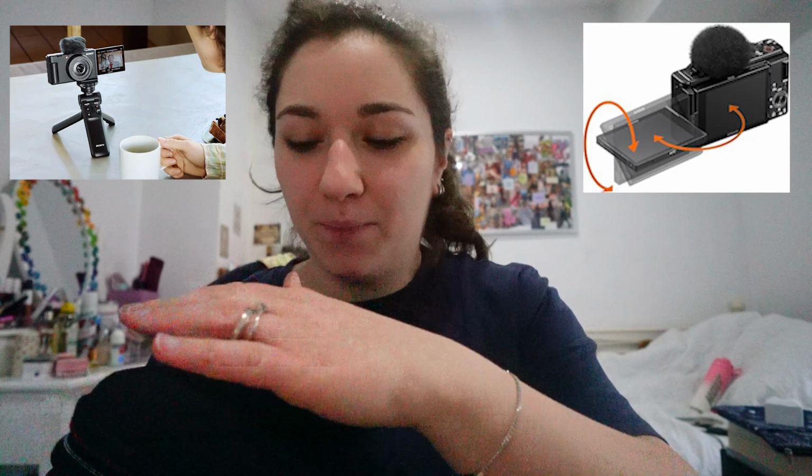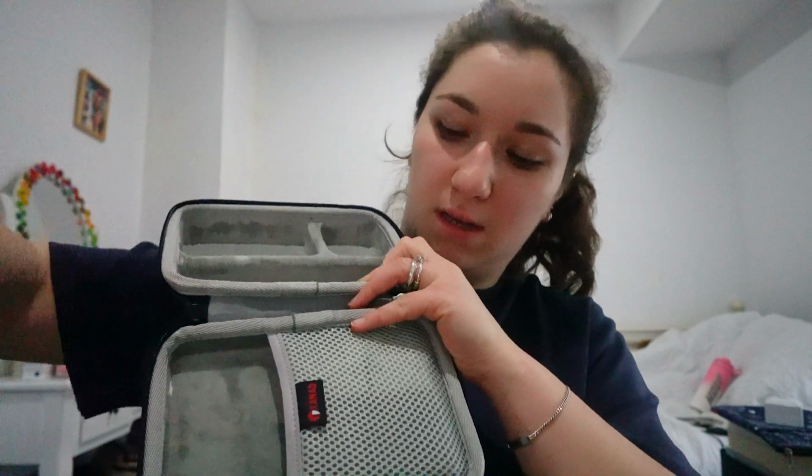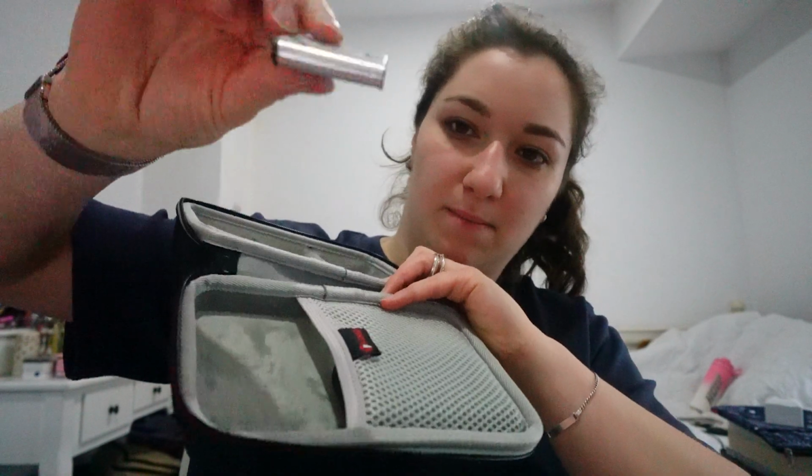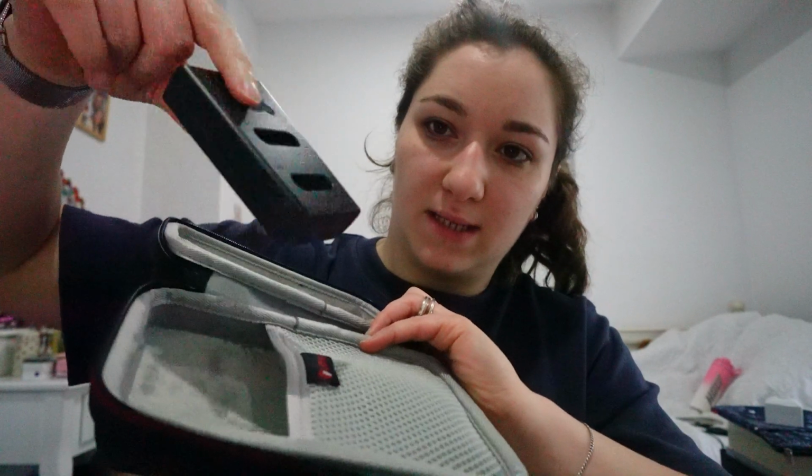Then I have the camera. It is a Sony ZV-F1 and I have everything here in my box. I have more landscapes. I have a cable here. I have some batteries. I think it was 5 with this one, so I have here 4 of the batteries, and here is a stationary. I have 2 of them.